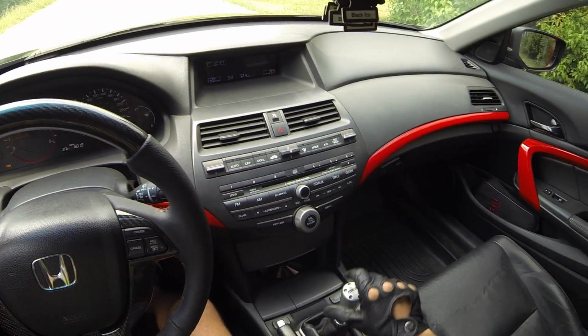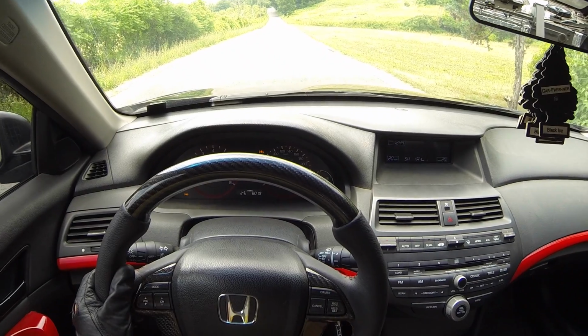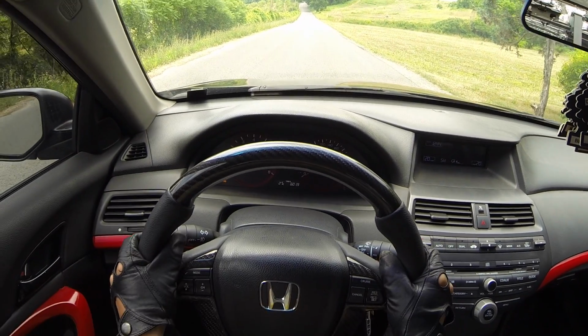Foot on the clutch, put the car in first gear, put your gas pedal all the way to the floor, and whenever you're ready, just let go of the clutch.